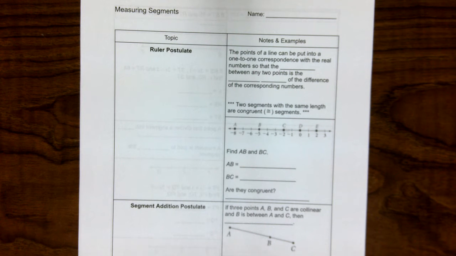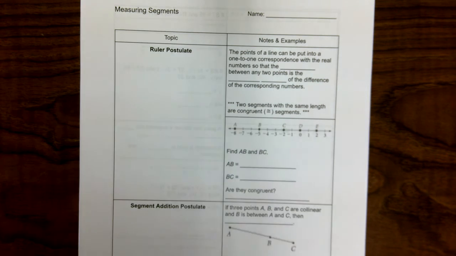So we're going to continue on with our lessons in Tools of Geometry in your first unit, and today we're going to talk about measuring segments. Okay, so two big important things to talk about. We're going to talk about the ruler postulate, and we're going to talk about the segment addition postulate.